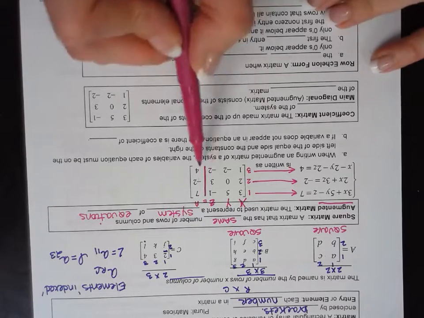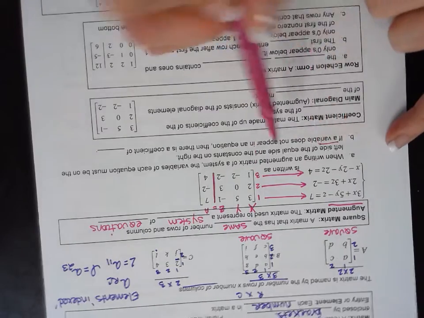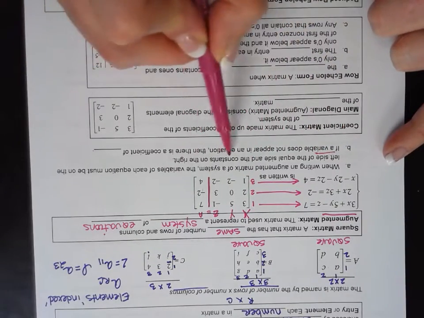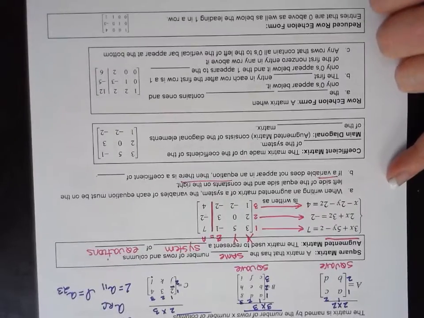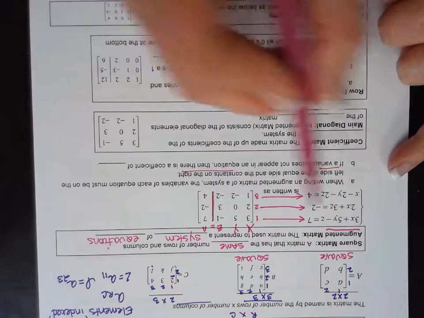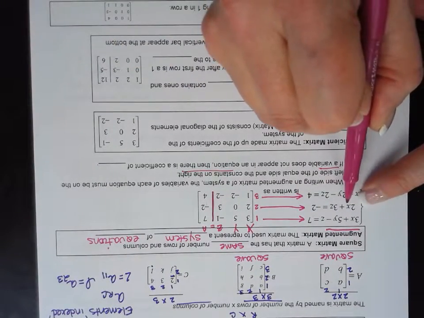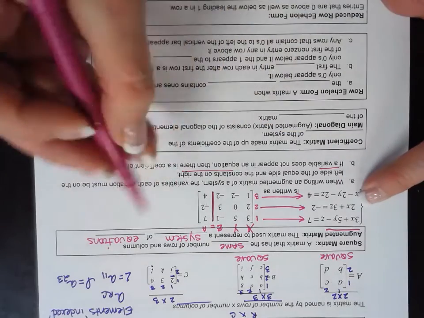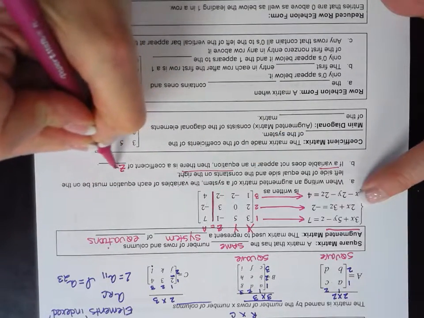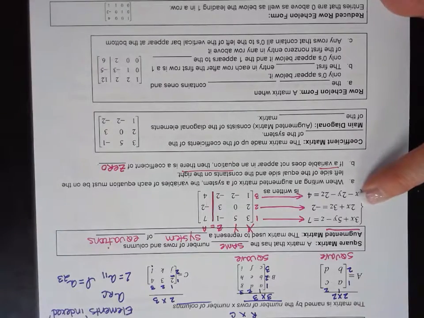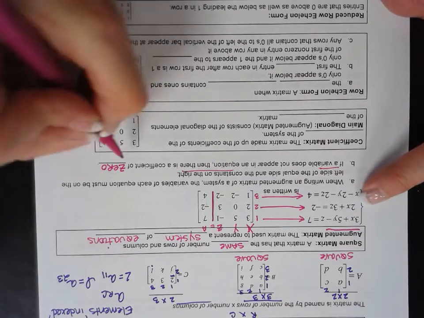So you put all your variables on the left side of the equal sign, and the constants go on the right. If you don't have a variable, like equation 2 doesn't have a y, you put in a coefficient of 0. You need that placeholder.